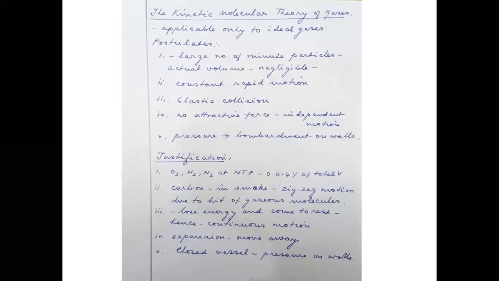Next one. Now we are entering the kinetic molecular theory of gases. It is called the kinetic theory of gases. Normally in all branches of chemistry, the theory comes first and the practical observations come next.